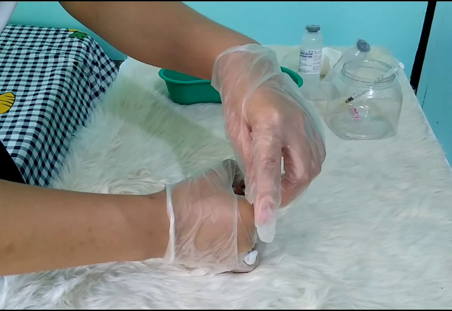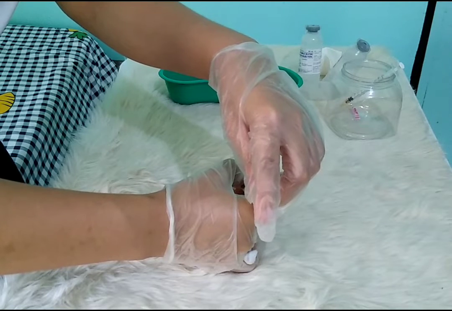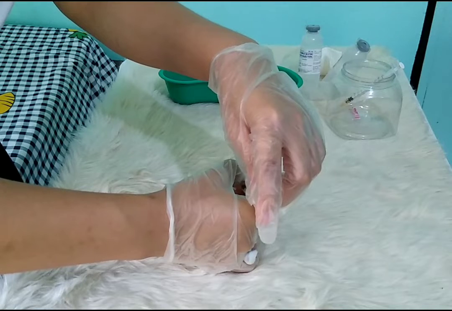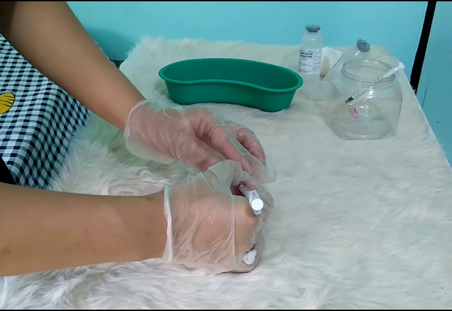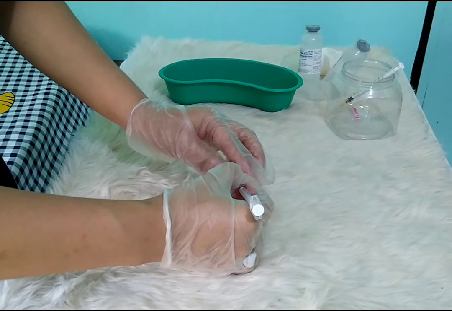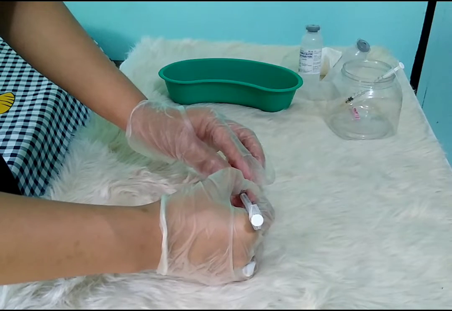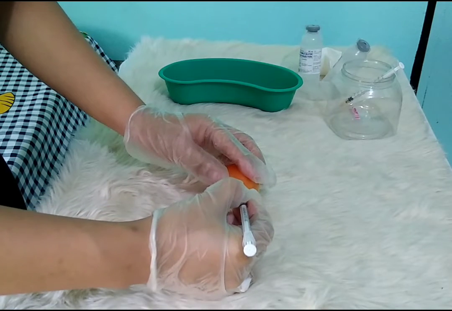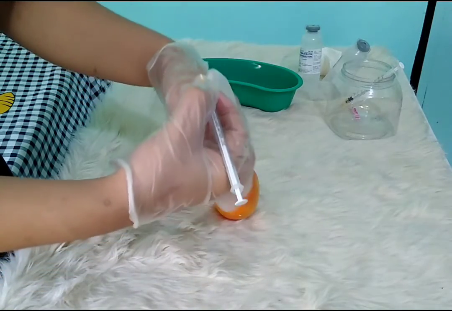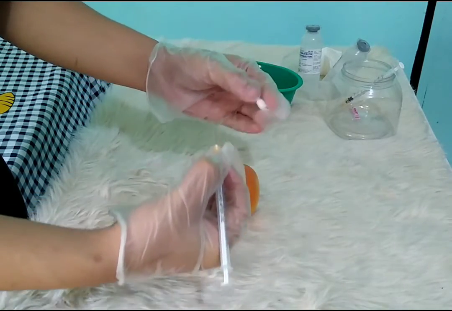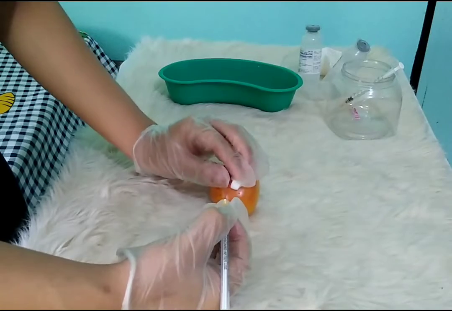Inject the medication by holding the syringe steady and depressing the plunger with slow, even pressure. Remove the needle smoothly, pulling along the line of insertion while depressing the skin with the non-dominant hand. Apply pressure to the site with dry sterile gauze if bleeding occurs.